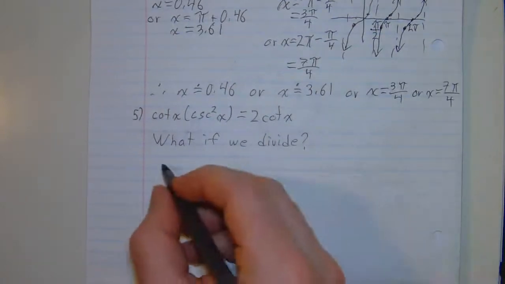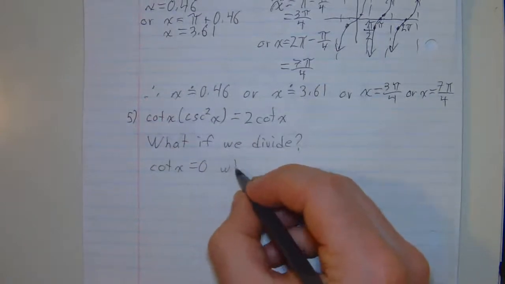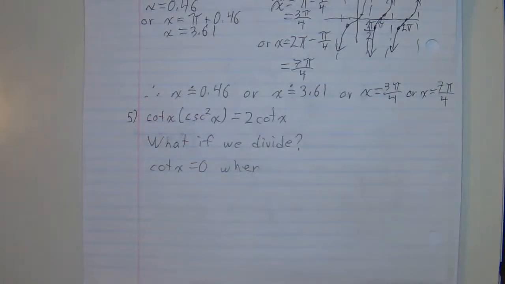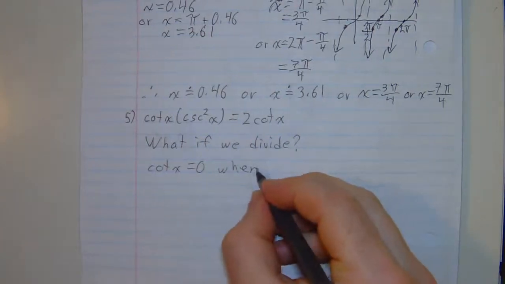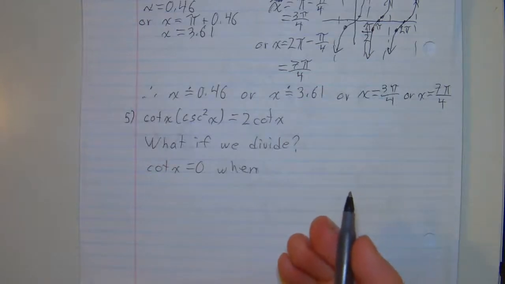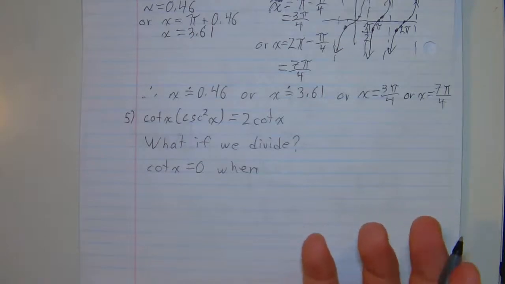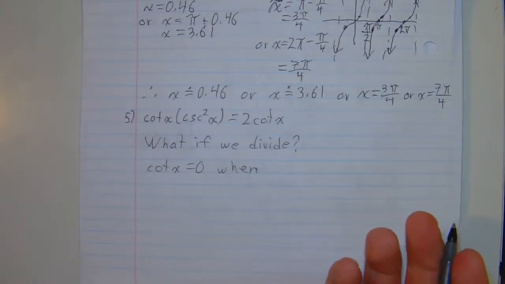So, cotangent x equals 0 when... well, this is a bit of a weird thing, but cotangent x is 1 over tangent x. And you might be saying, okay, 1 over what equals 0? There's nothing that 1 over it equals 0.